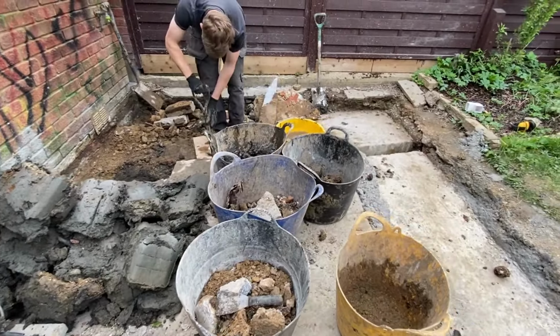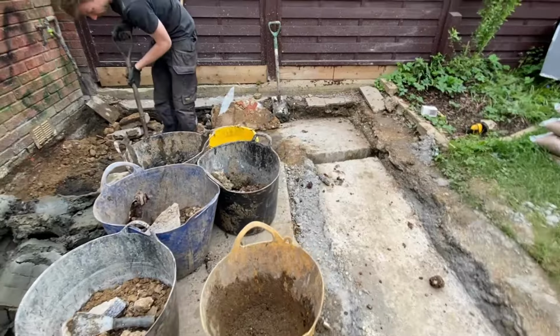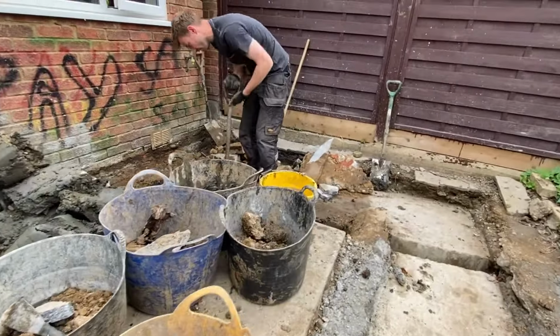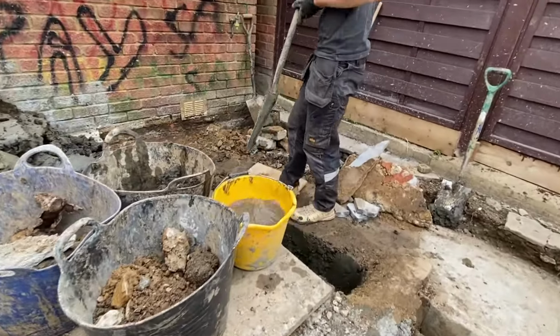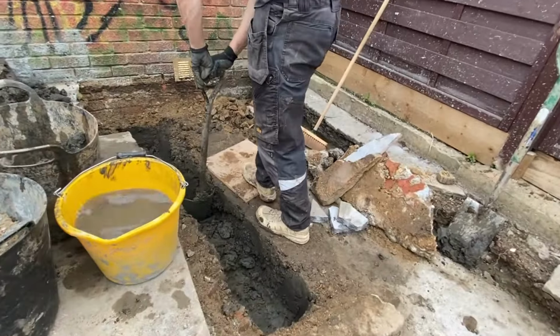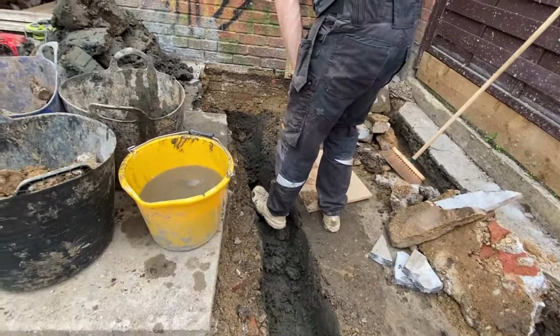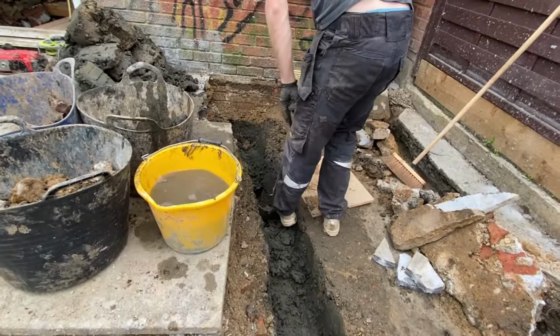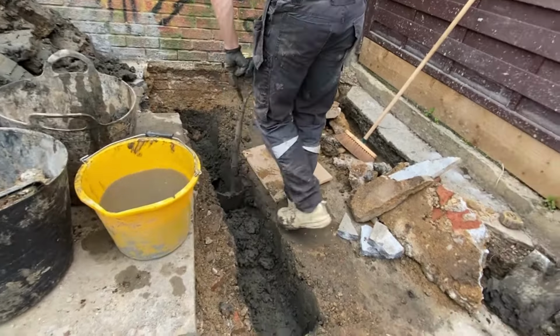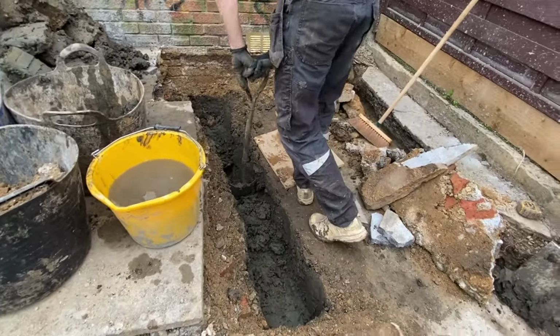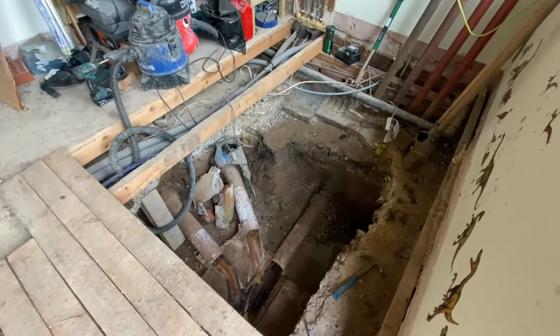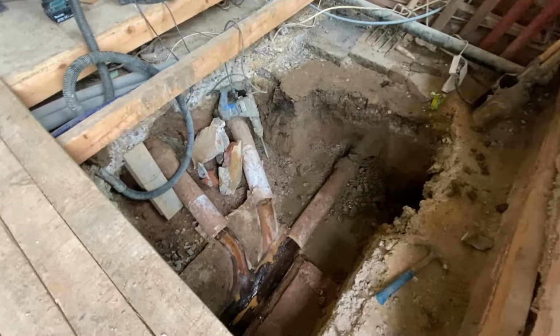So it does add quite a bit more time and cost to the job for what is a relatively simple procedure of adding a rodding access. Sounds easy in theory, but actually the construction of it and the amount of work that goes in is quite a lot. Back inside, you can see exactly what's going on now.